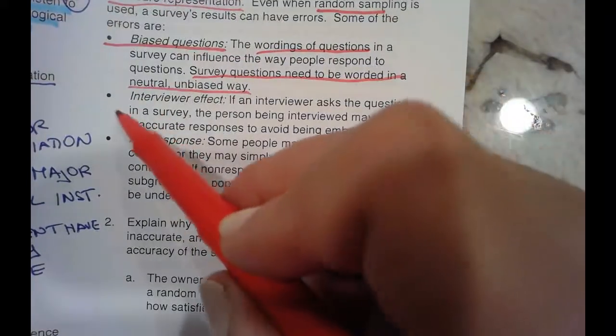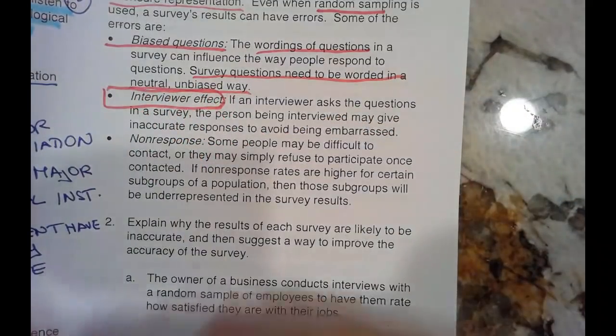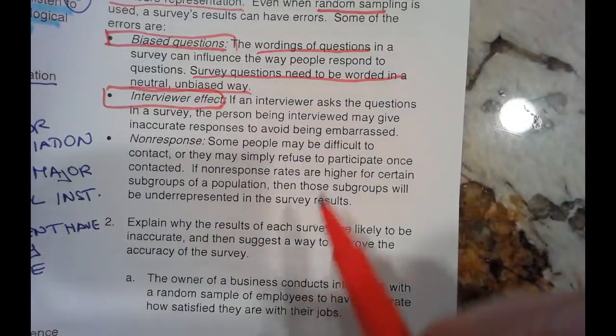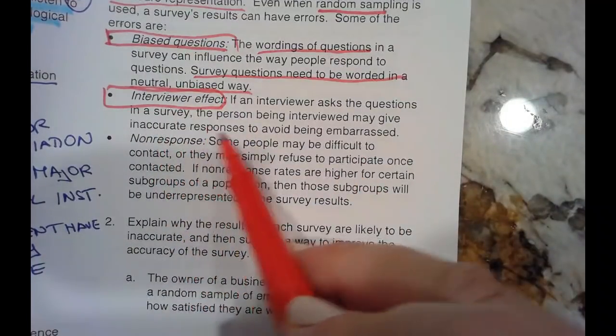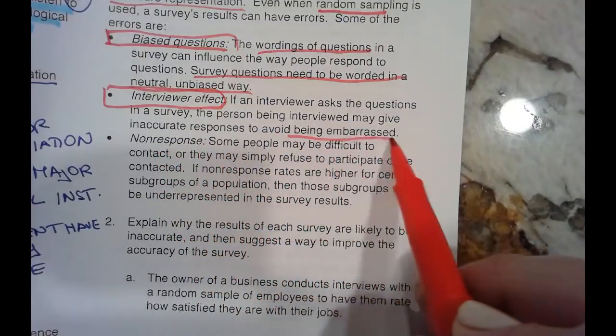The second error is an interviewer effect. With the interviewer effect, the interviewer asks the questions in a survey, and the person being interviewed may give an inaccurate response to avoid being embarrassed.